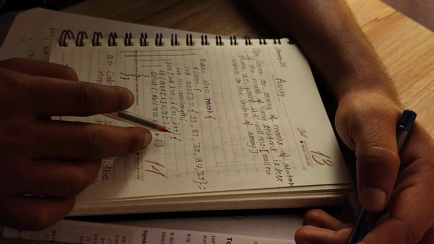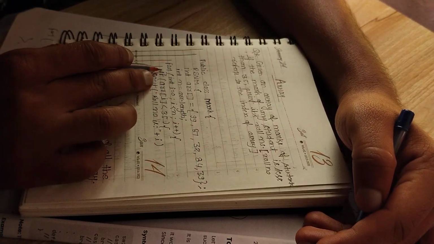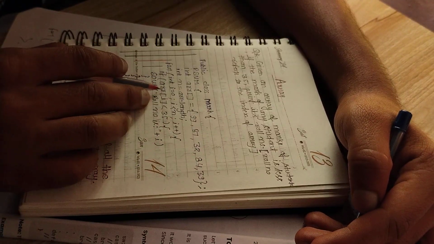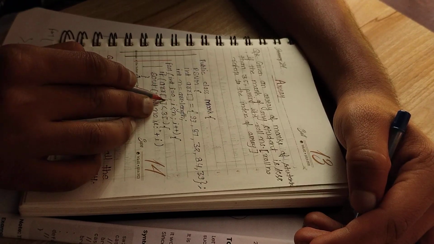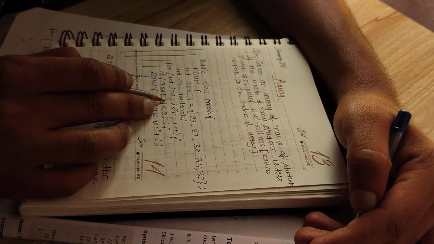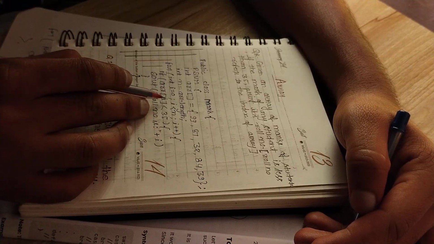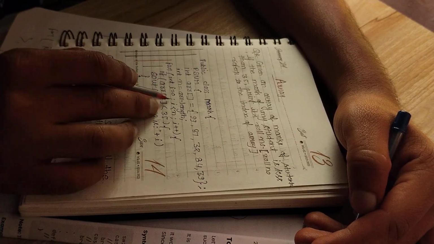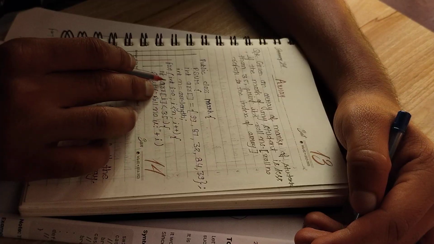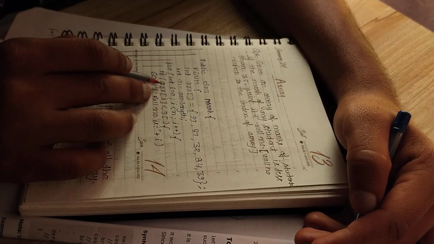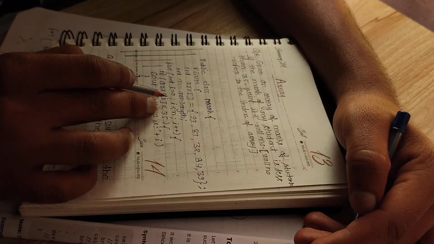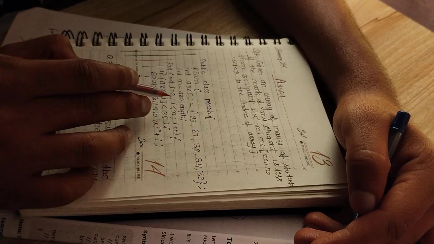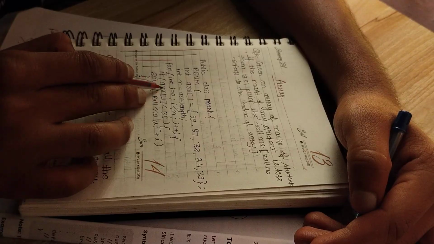Then we have to apply the condition if array of i. What is array of i representing? It represents 99, the first element of the array.